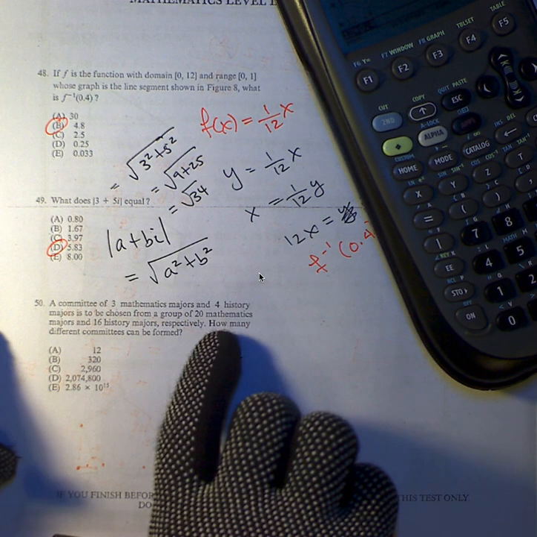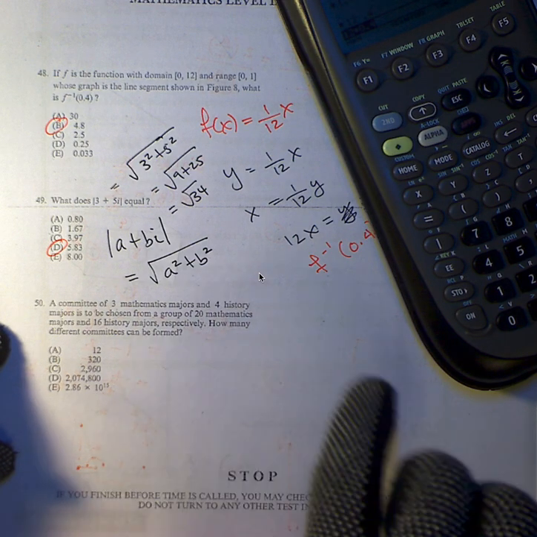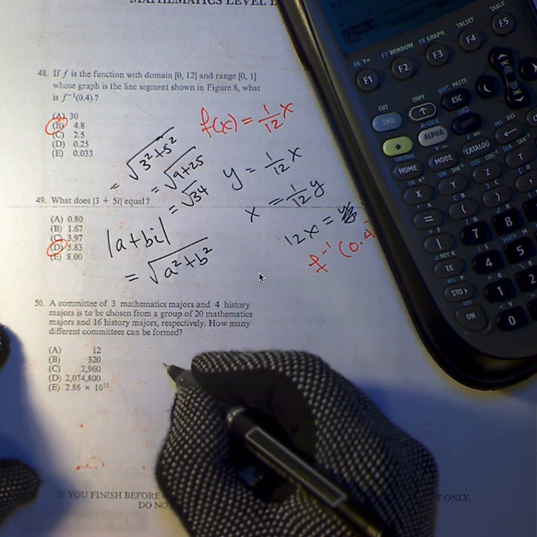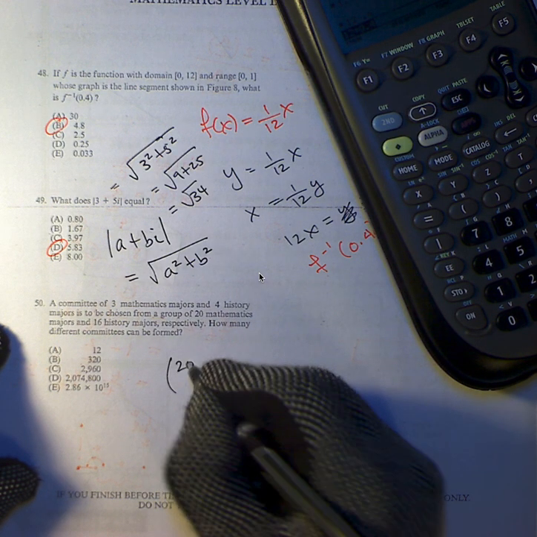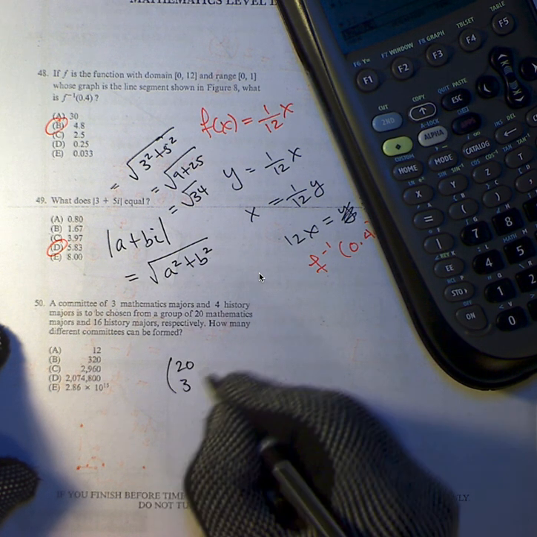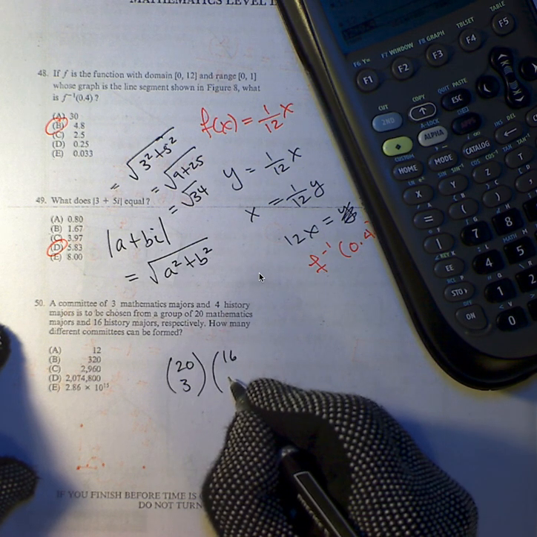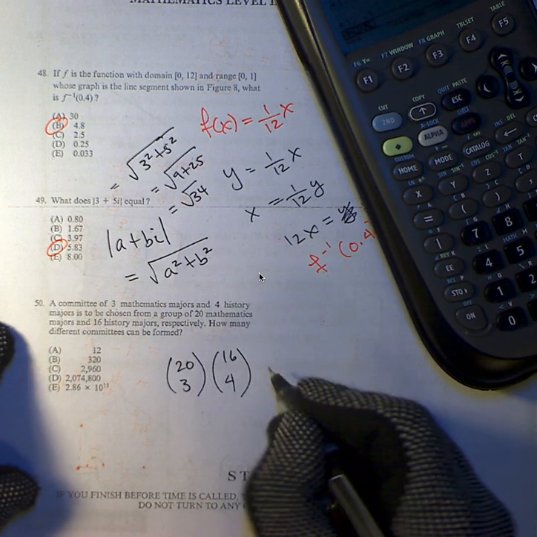And then finally, number 50 says a committee of 3 math majors and 4 history majors is to be chosen from 20 math majors and 16 history majors, respectively. How many different committees can be formed? So you've got 20 math majors, of whom you want to choose 3. And then you've got 16 history majors, of whom you want to choose 4. So this is a very straightforward combinations question.